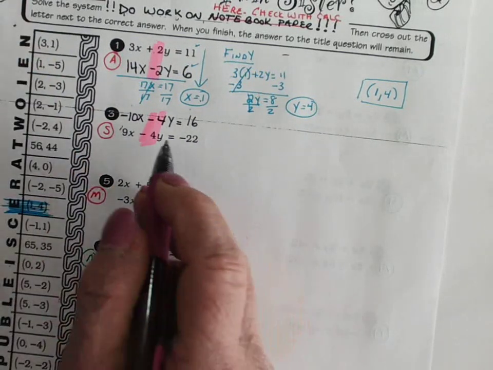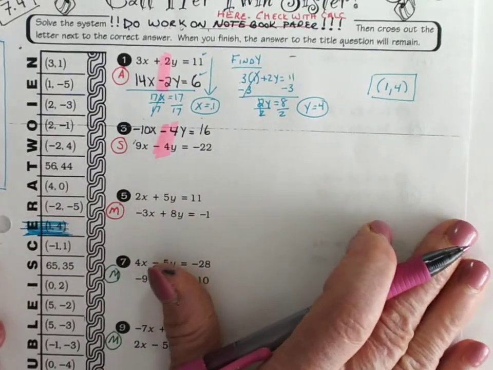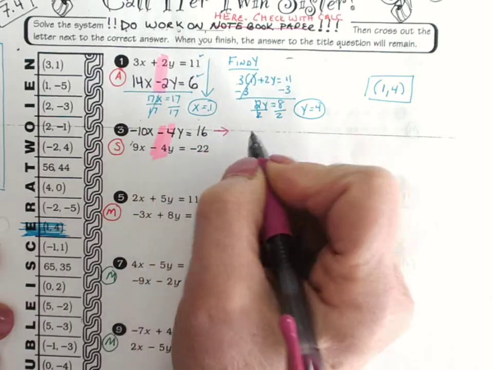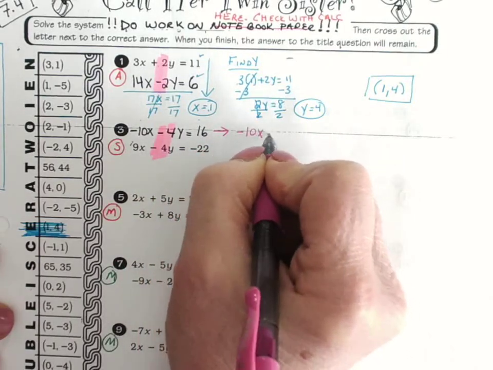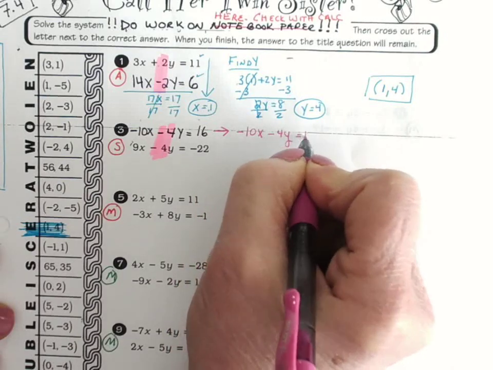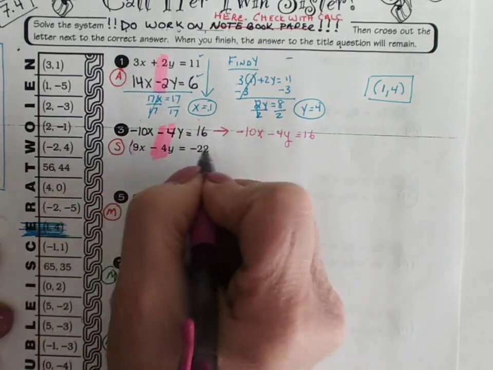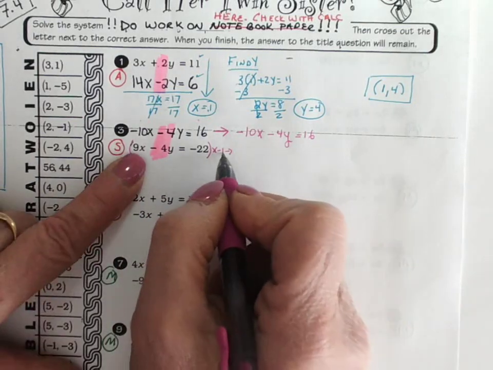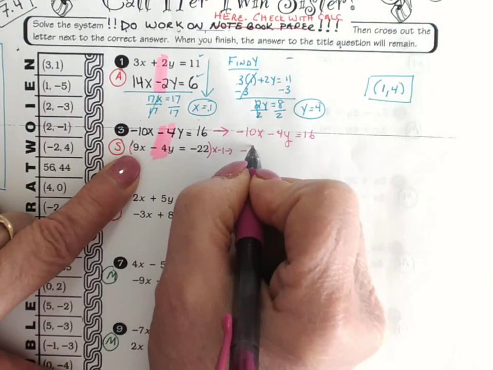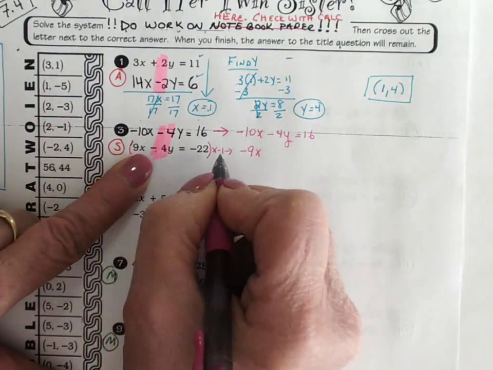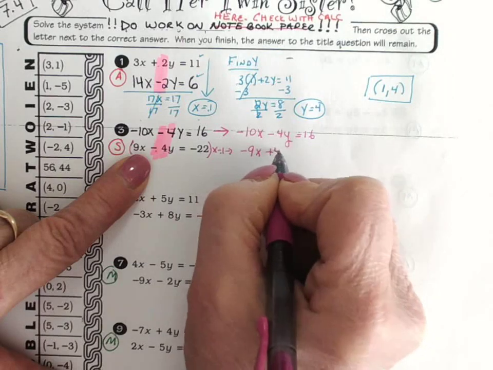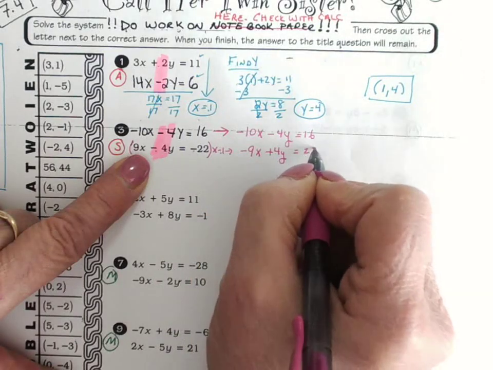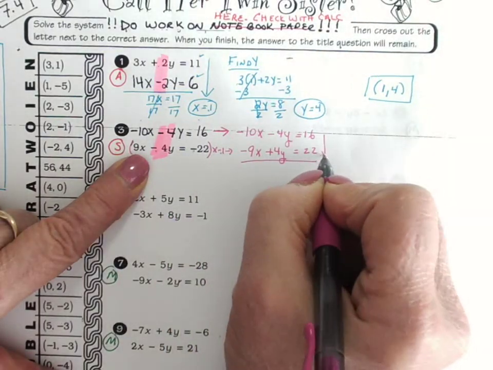So the next one's the subtraction. Okay, they have the same coefficient. So in this case, we bring the first equation over. Negative 10x minus 4y equals 16. We multiply this one times negative 1. And so negative 1 times 9, negative 9x, negative 4 times negative 1, plus 4y. Negative 22 times negative 1 is 22. We add down.